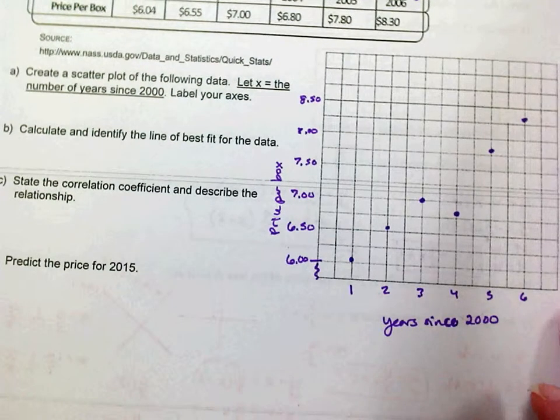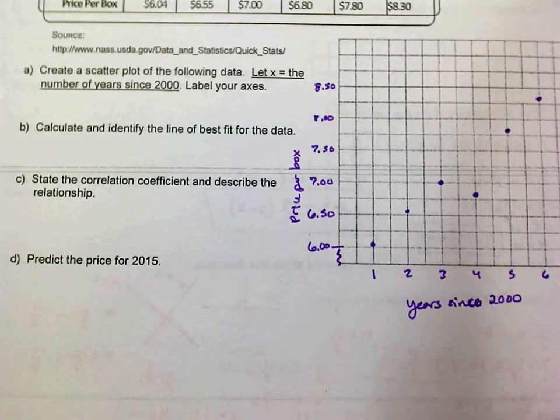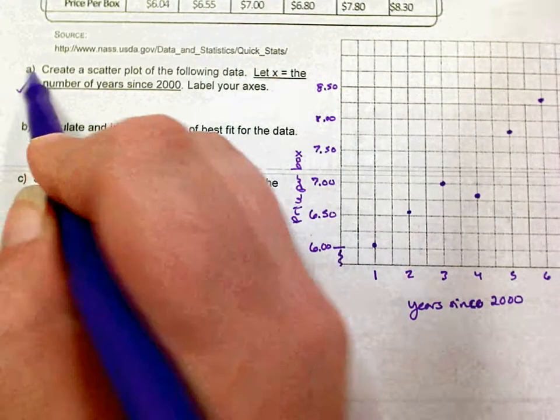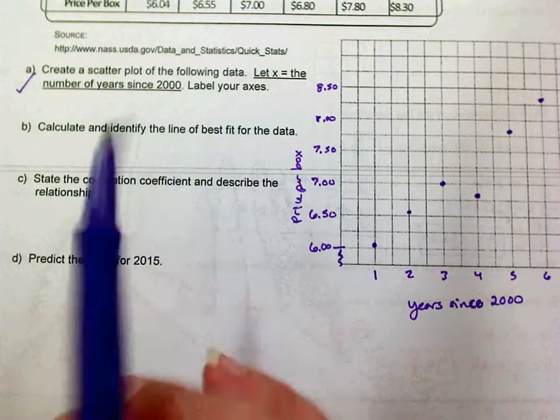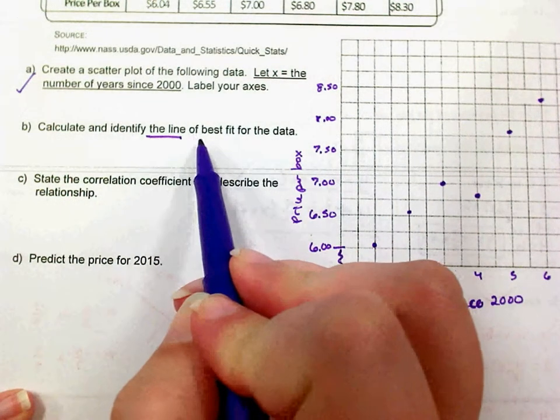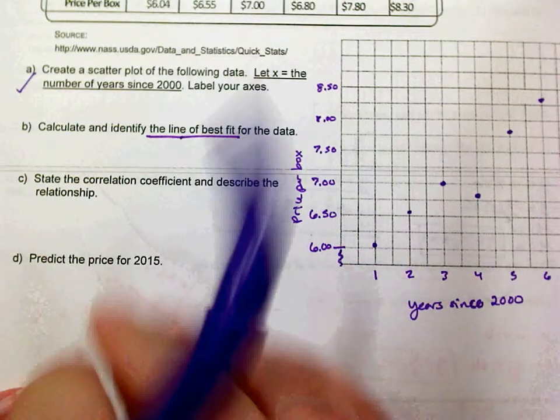Okay, now that part's done. It says calculate and identify the line of best fit. Guys, a lot of you did not put the line here. It says the line of best fit. And we went over, you need to find it using your calculator.